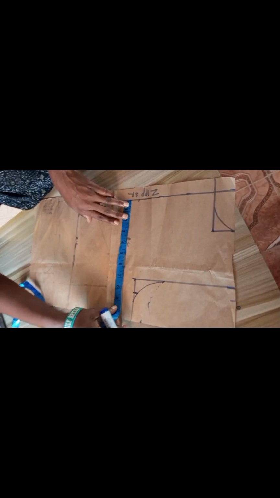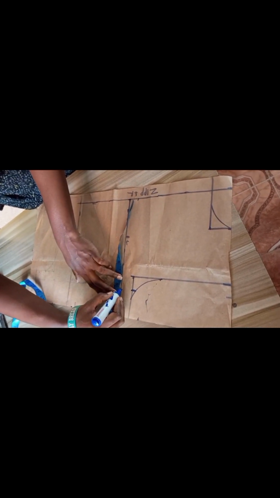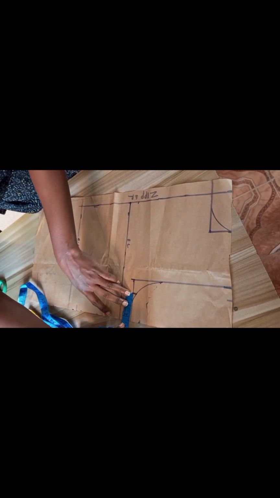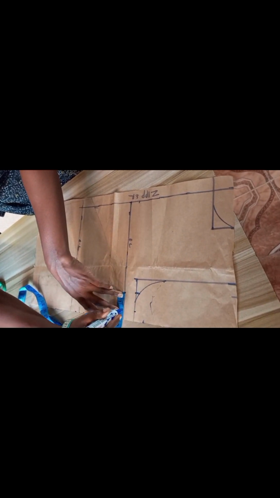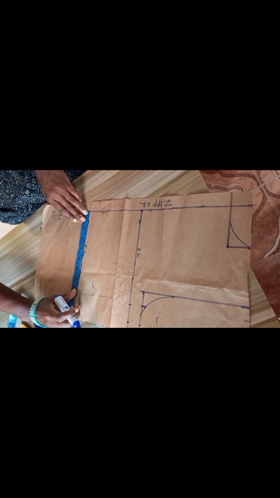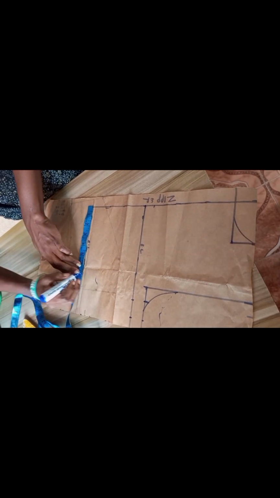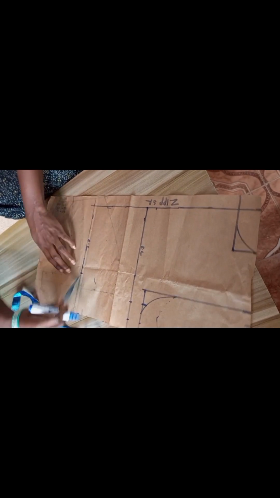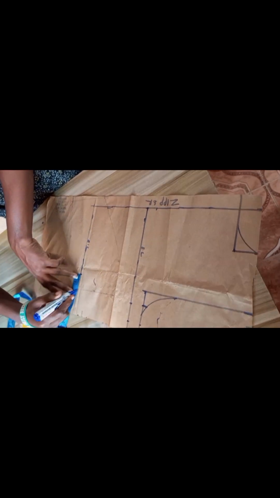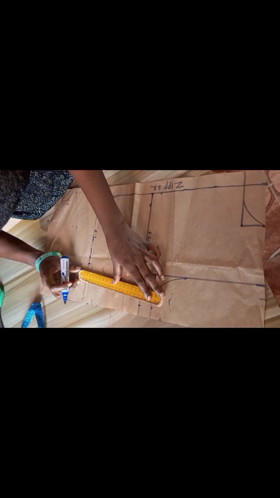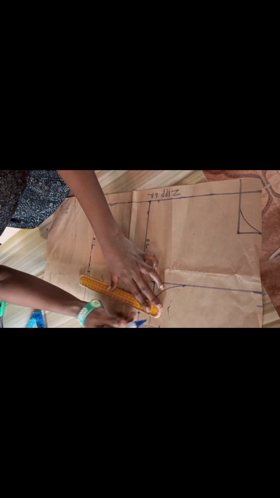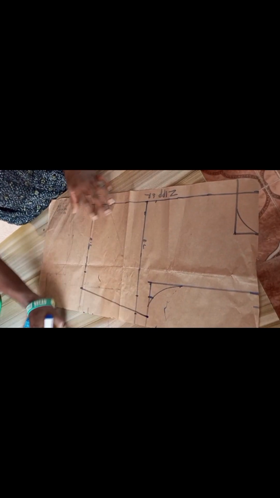So after getting our armhole curve, we are going to take our measurement at the bust line and also at the waist line. We are going to add our 1.5 inches, which is our sewing allowance. And also at the waistline, we are going to remember to add our 1 inch allowance for the dart. So after adding your sewing allowance, also remember to add another extra 1 inch for the dart. Then you connect the 2 points together.